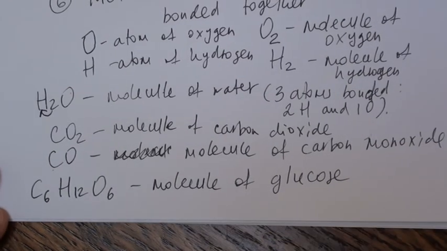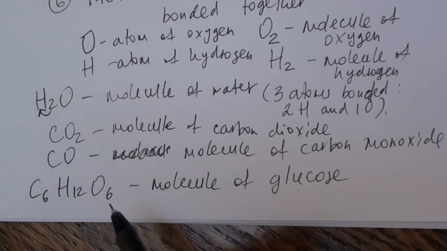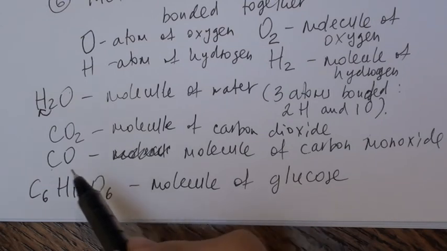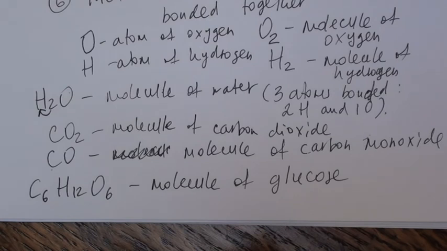The really important molecule. Again, I know it's a molecule because I have a whole bunch of atoms bonded together here, and I'd like you to count how many atoms there are in a molecule of glucose. So that's another little puzzle, another little bit of homework for you to complete.